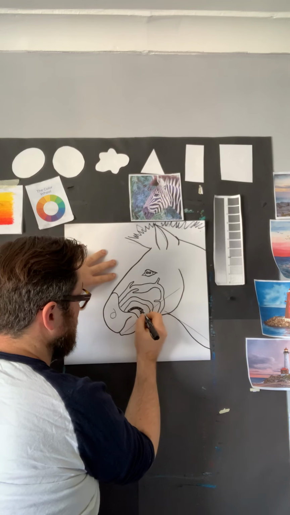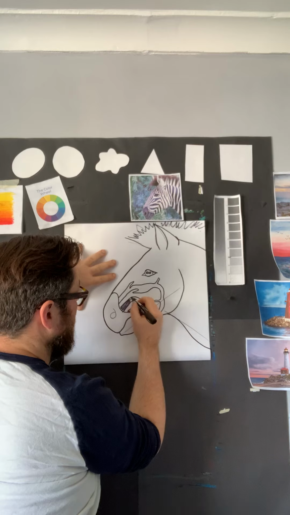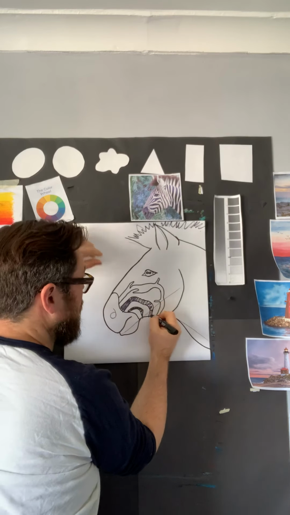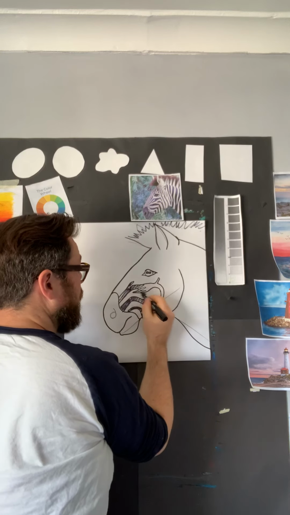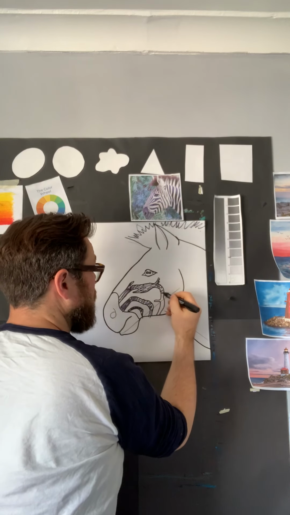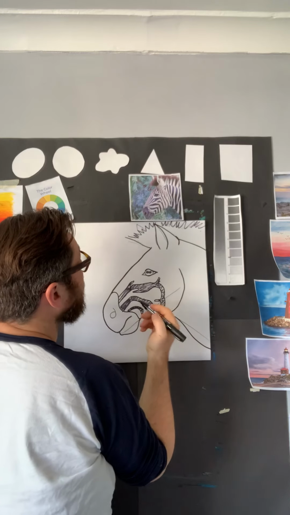And I'm just using my marker to help me to not get confused. And you can see that I'm drawing both sides of all of my stripes, and I'm just blocking them in roughly with the black marker.